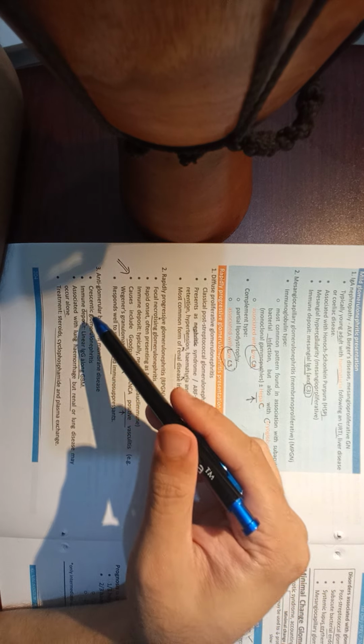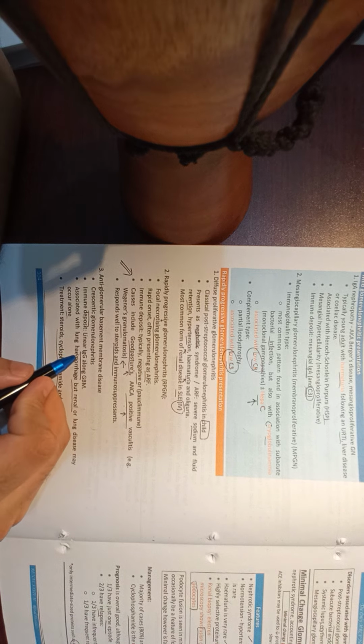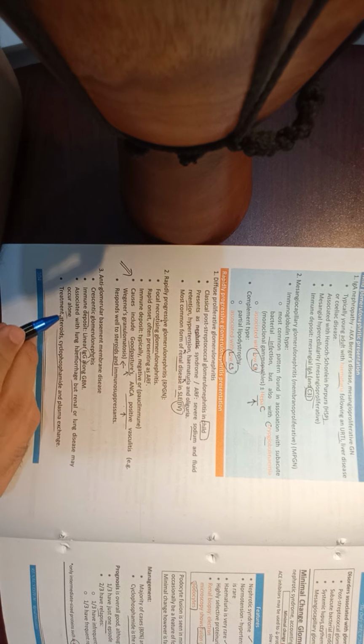Crescentic glomerulonephritis, immune deposits of IgG along the basement membrane, associated with lung hemorrhage, but renal or lung disease may occur alone. Treatment is steroids, cyclophosphamide, and plasma exchange. These are important. You have to remember the names, and it won't happen overnight. Of course, you have to revise and revise. That's all about MRCP. You have to revise a lot to remember everything.